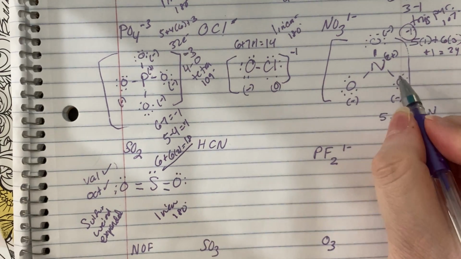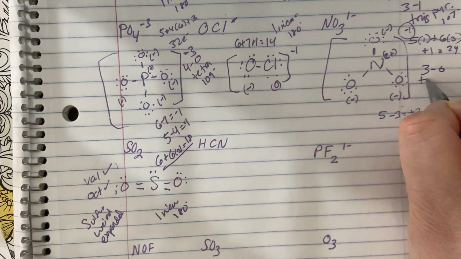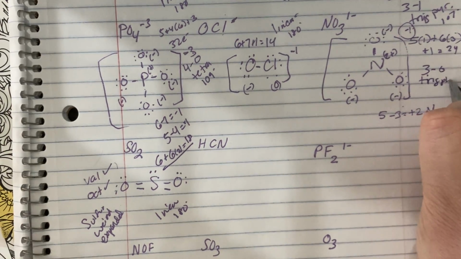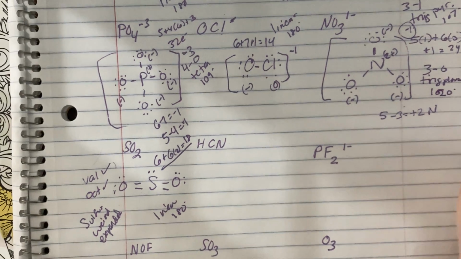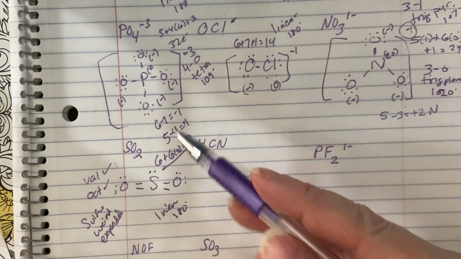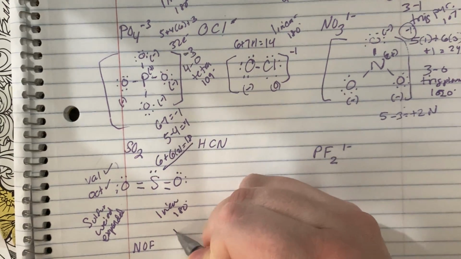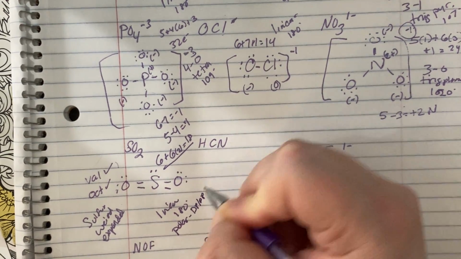I realized I did not do that over here with nitrate. Nitrate's a 3, 0. Trigonal planar at 120 degrees. What else do I need to do with this guy? He is polar because he has a lone pair, no fun bonds, so he's dipole, dipole.